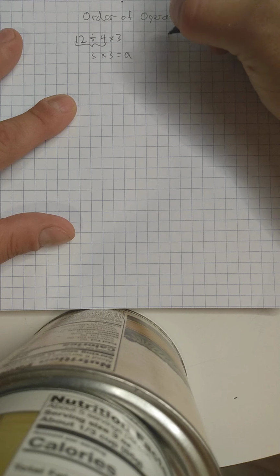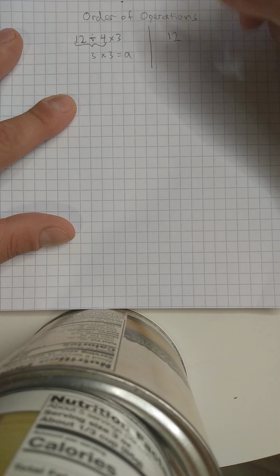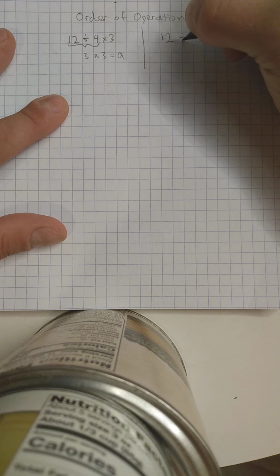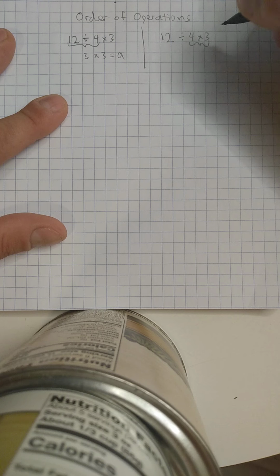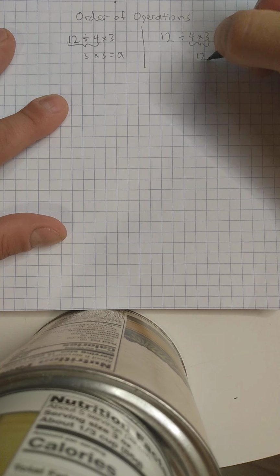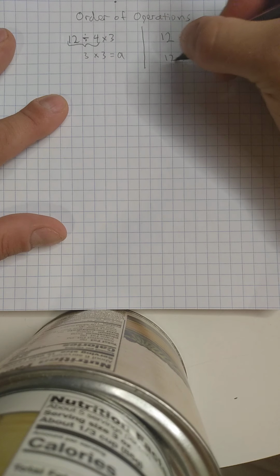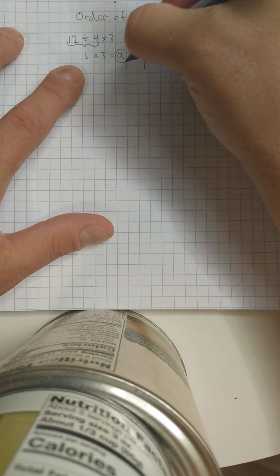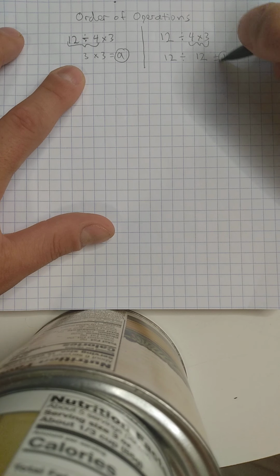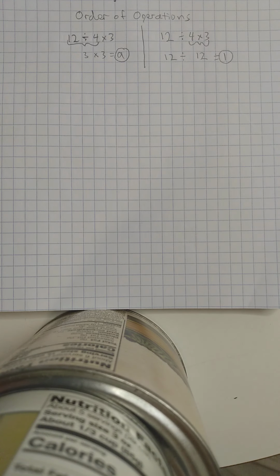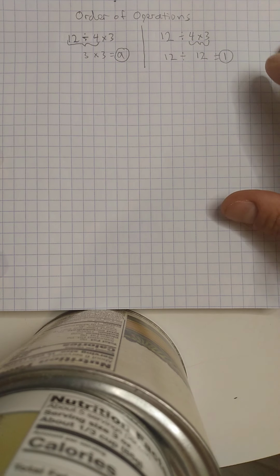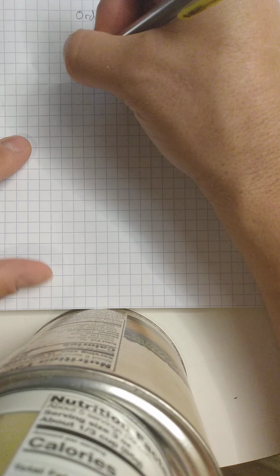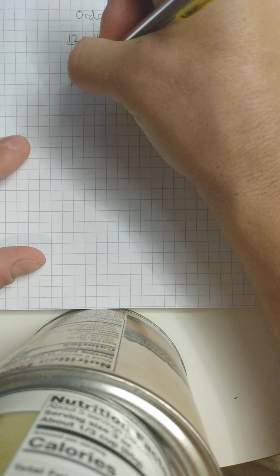Okay? But I could take this same problem, 12 divided by 4 times 3, and say, what if I multiplied first? 4 times 3 is 12. And I'm going to divide 12 by 12, which is equal to 1. So when I divided first, I got 9, and when I multiplied first, I got 1. This is a problem. So mathematicians have decided on a specific order of operations so we're always on the same page. And the acronym that we use to remember that is PEMDAS.